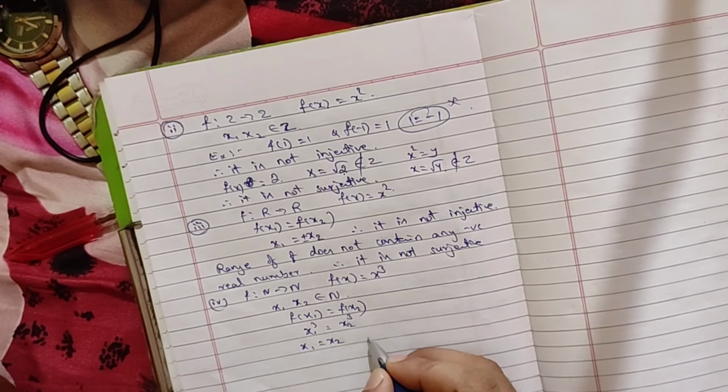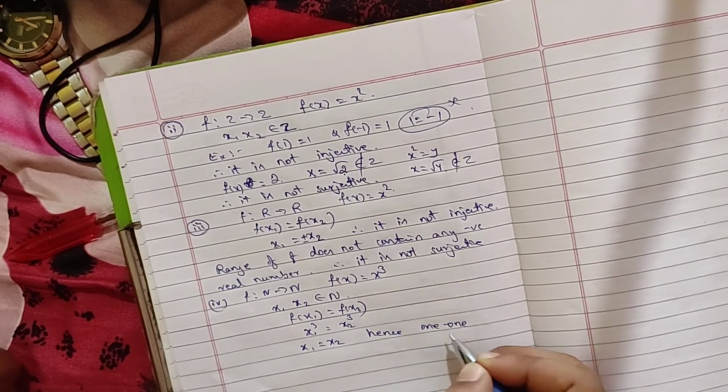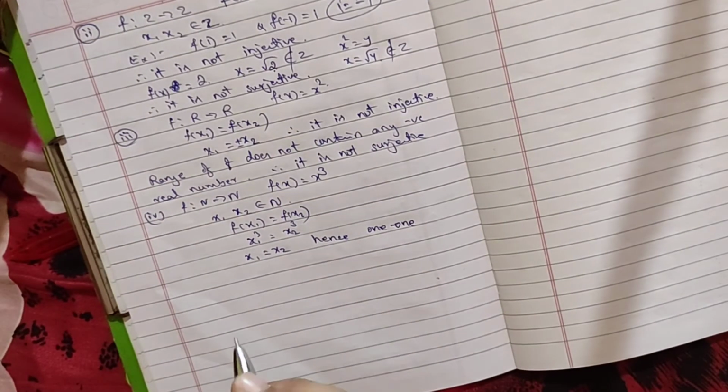Hence it is one-one, or injective. Now we have to check whether it is surjective or not.